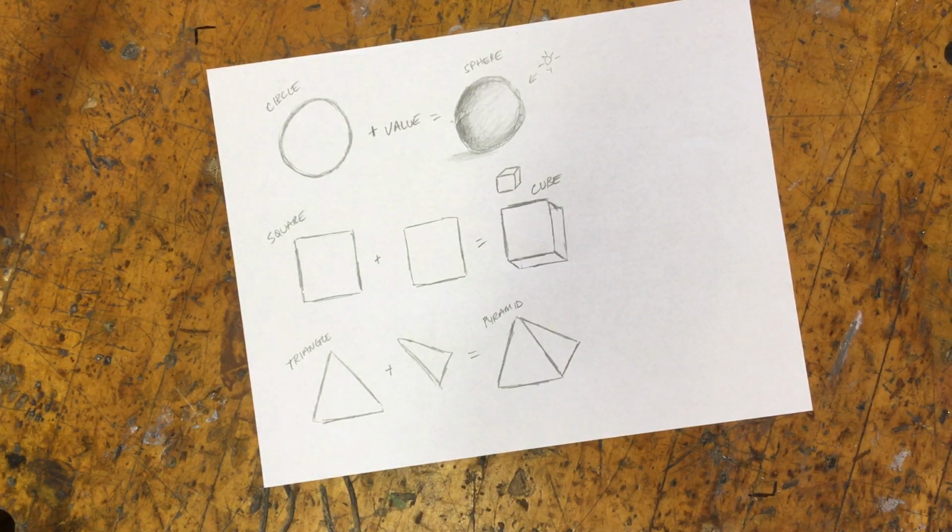This is what we would call a square-based pyramid. We could make a triangular prism, which would kind of look like a rooftop. So lots of different ways.